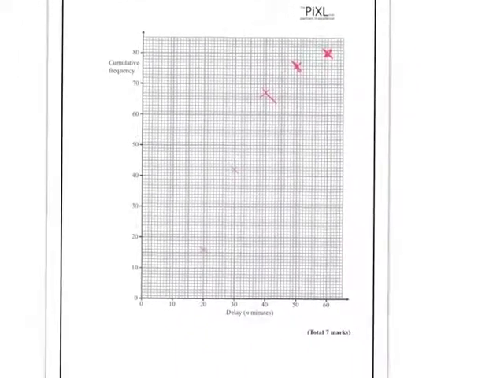Now we need to join these up with a smooth curve, not straight lines. We start at 0, 0, and we're just going to go in a smooth curve through them like that. It's hard to get it exactly perfect, but that's quite nice. That'll do. It's a nice smooth curve. If we do straight lines, we will lose that mark.